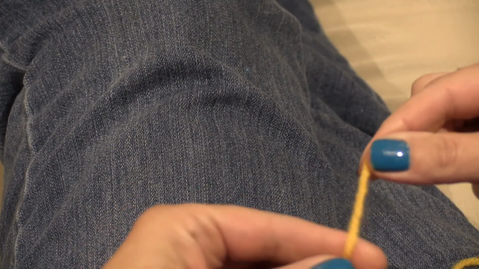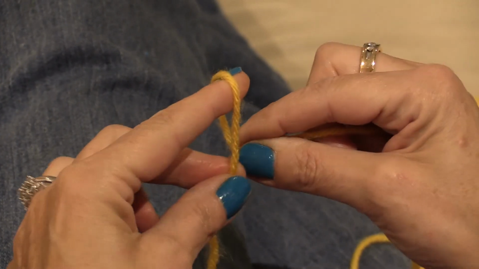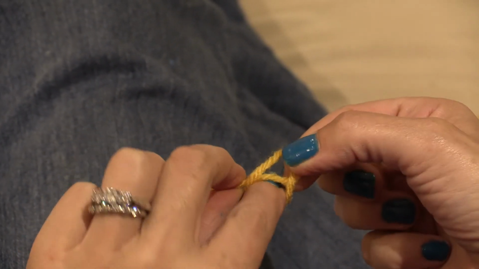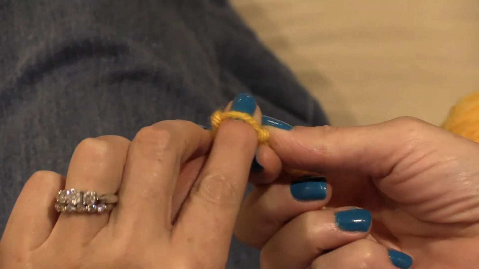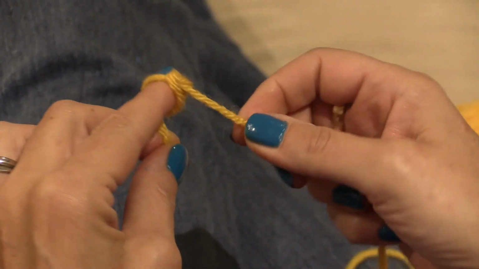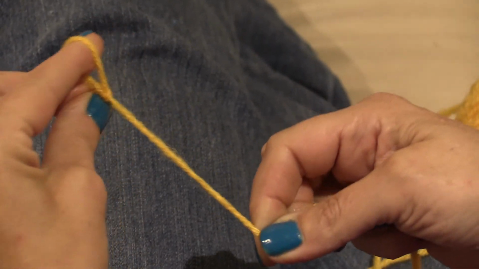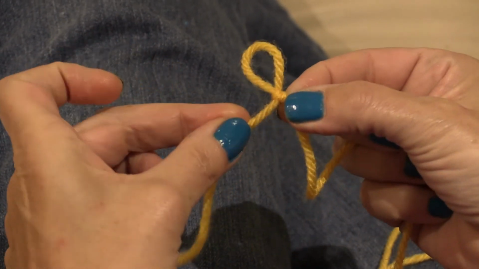I'll do it one more time and now we're going to get started. So I've made a circle. I'm capturing that piece of yarn. My finger's coming through and now my right hand is pulling it tight so I have a loop.